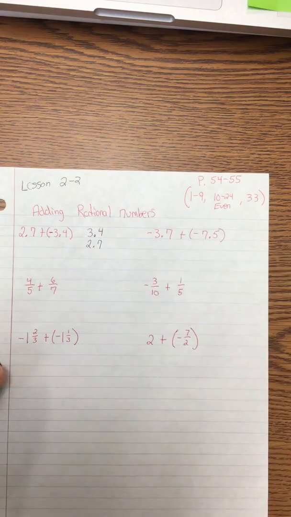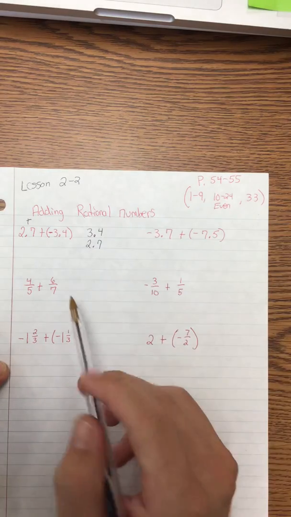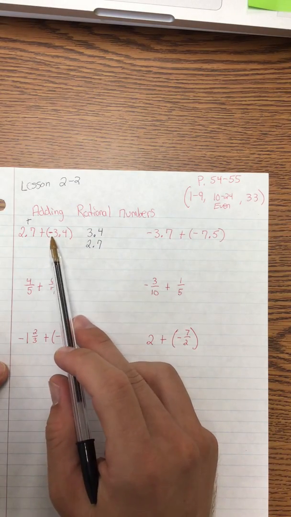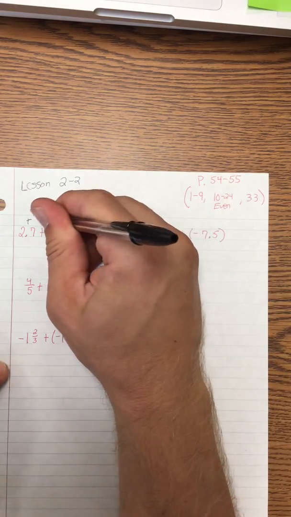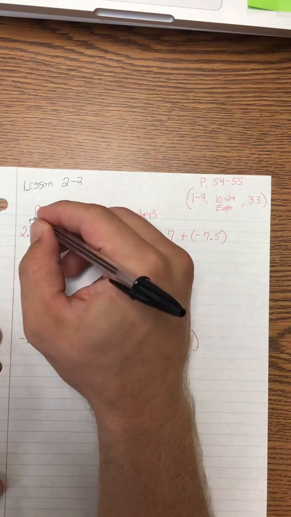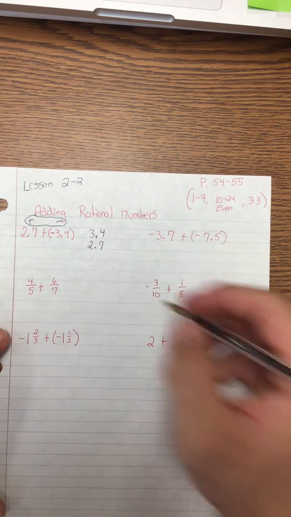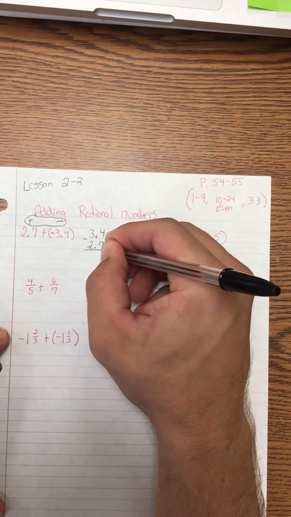Now, based on our signs, we have to figure out if we're going to add or subtract. Well, 2.7 is positive. What sign is in front of 3.4? Directly in front of 3.4 is this minus or negative sign. So I'm putting a minus or negative above the 3.4. So going back to last chapter, we have different signs, that tells us to subtract. So I need to subtract those two numbers.